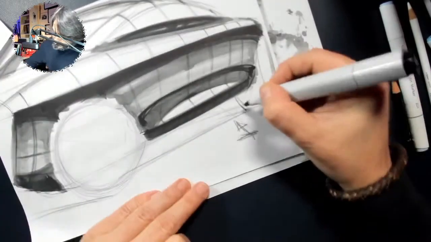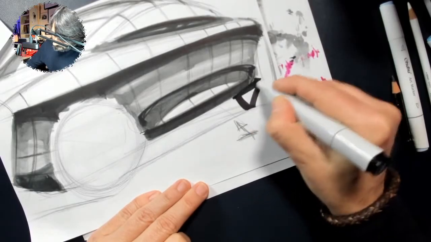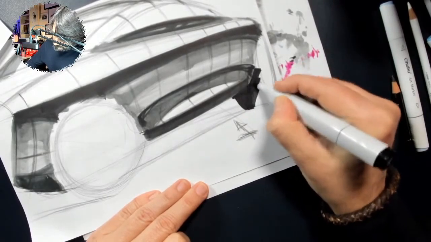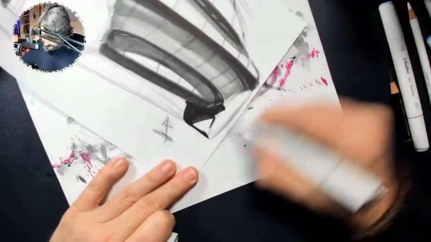Okay, now let's put the shadow. My wheel. All right.